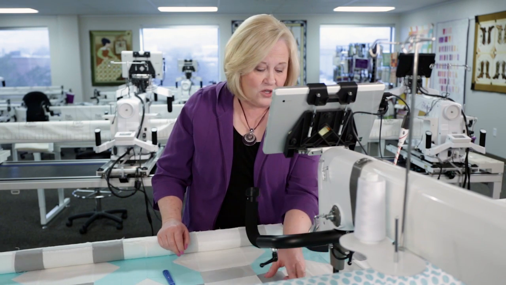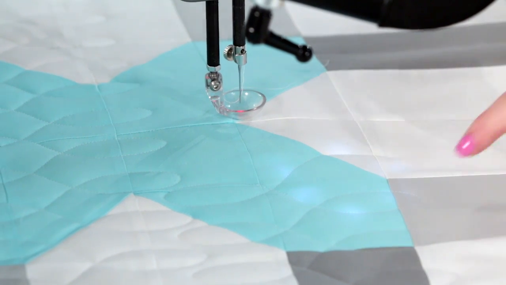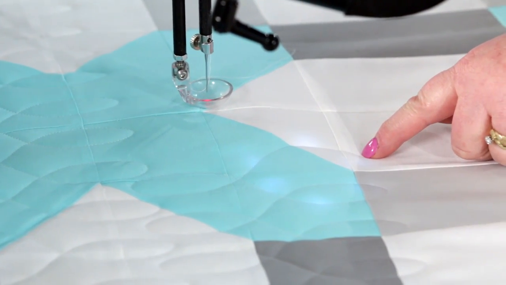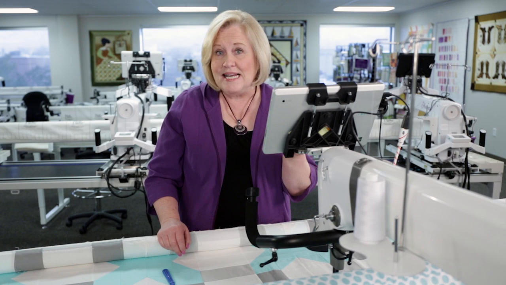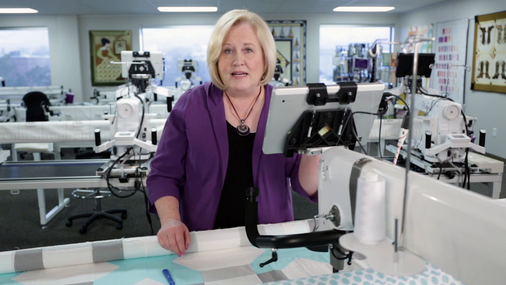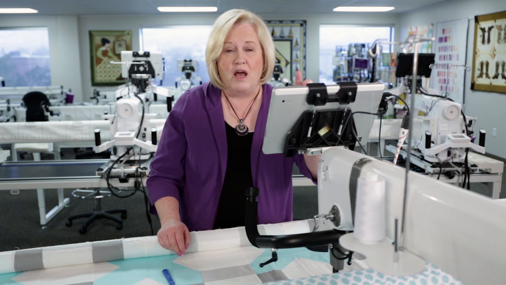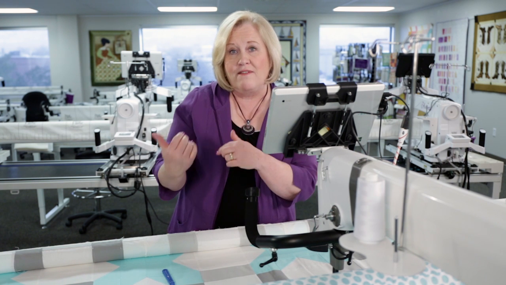I've been stitching this quilt and the thread broke, and it broke clear back here. But it kept stitching because I'm on the Infinity and I didn't have the thread break sensor turned on the machine, and I didn't have the thread break sensor turned on the Pro Stitcher, so it just kept quilting. Now those two features are on the Infinity or on the Pro Stitcher if you have it on the Infinity or if you have it on the Fusion.